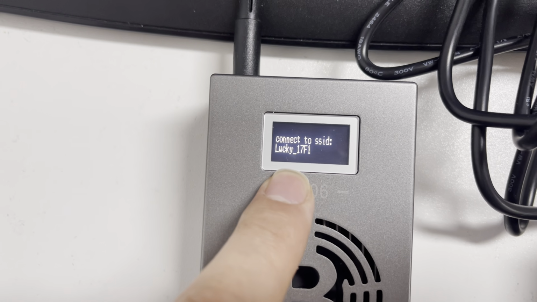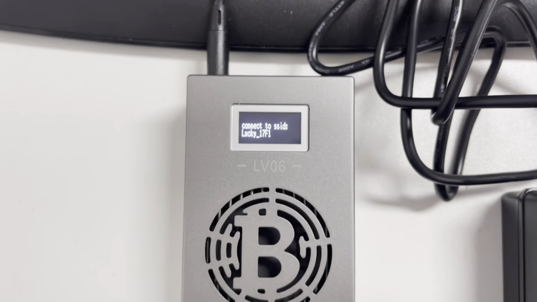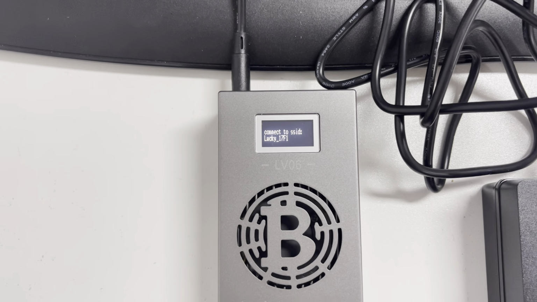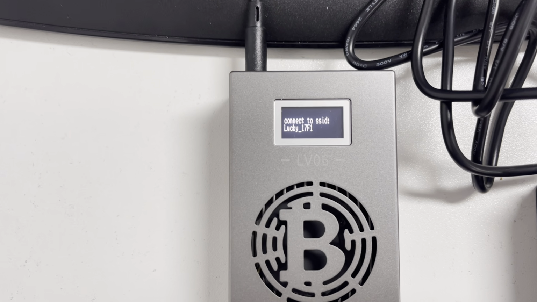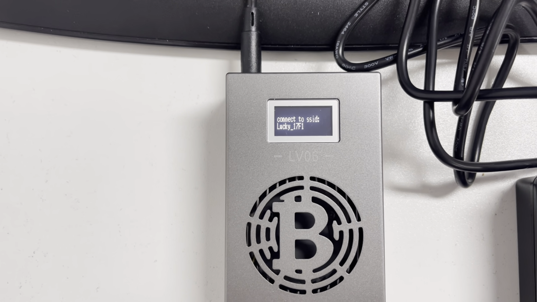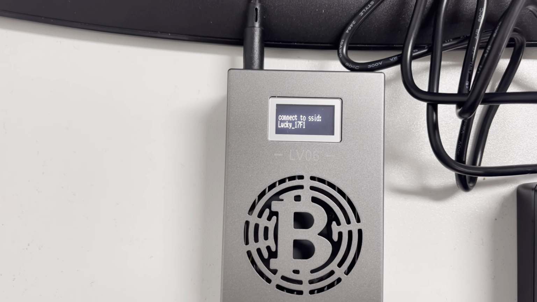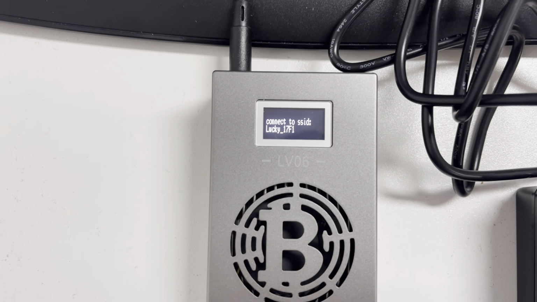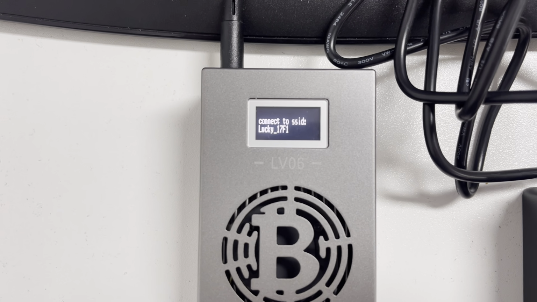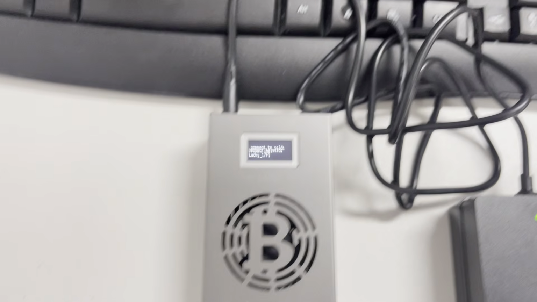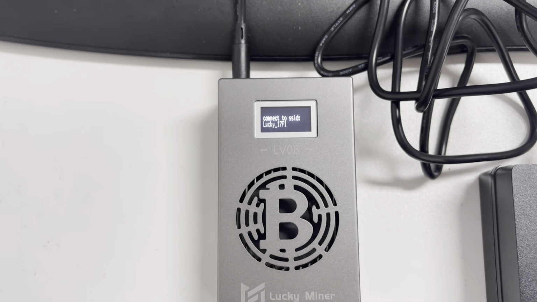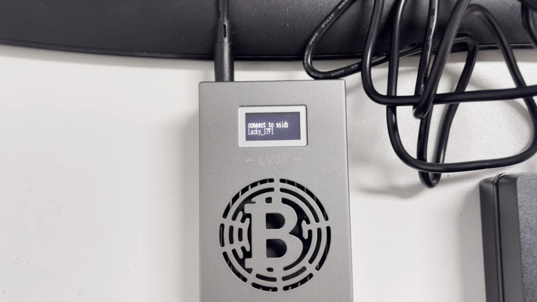So it's still Lucky 17F1. Now you can access the Lucky Miner again and configure it again. And we also have other options to help you reset the Lucky Miner. Like we can go to our IP address, we can go to our Wi-Fi router background, and first I'm going to show you now.